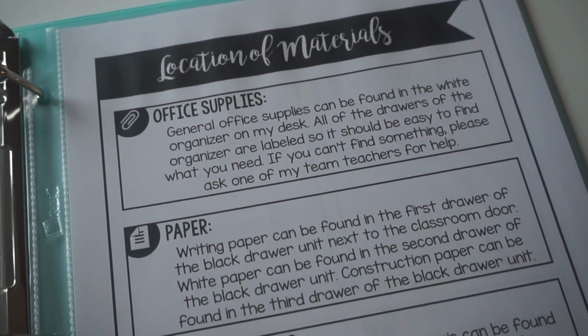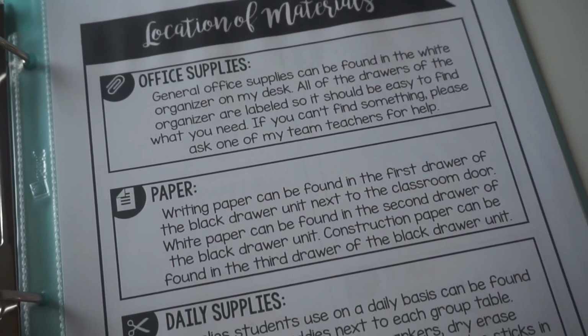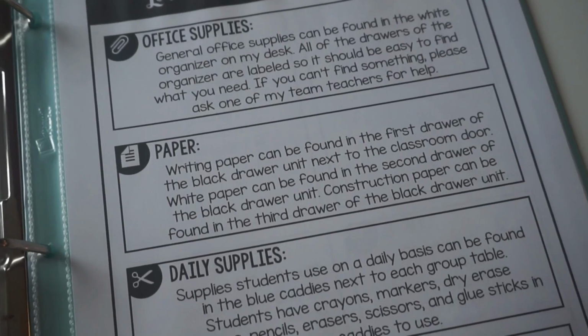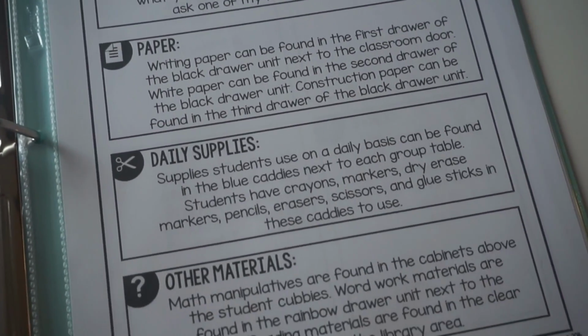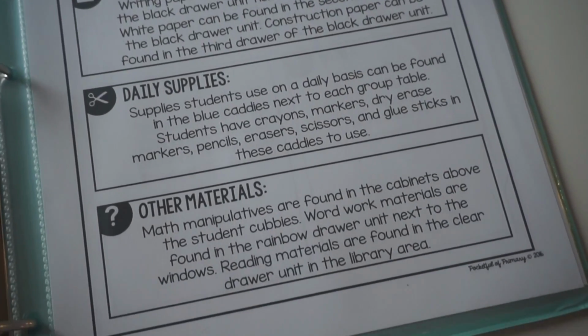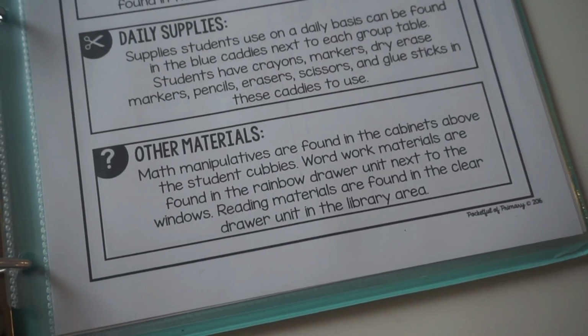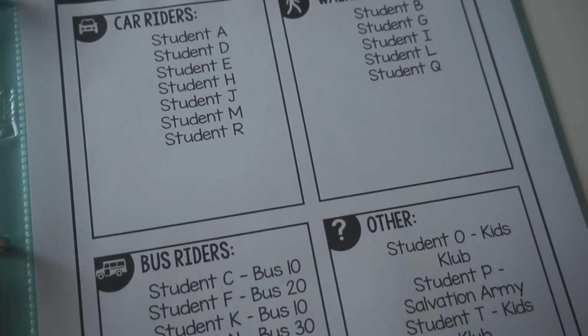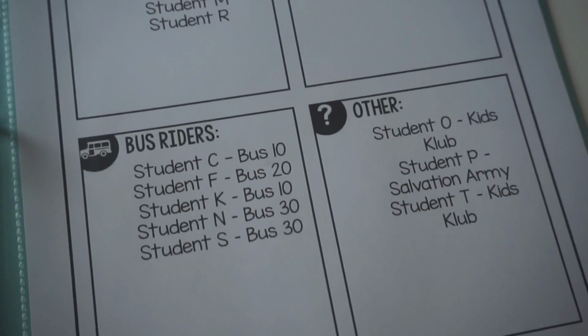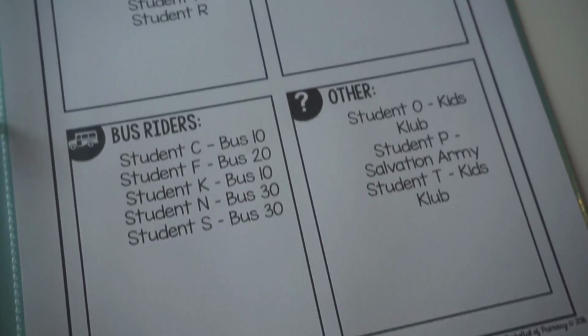So then I do have a page where I go over the location of materials in my room in case the substitute needs them. So I do include information about general office supplies, paper, any daily supplies that the students use, and any other materials that they might possibly need. Then I do include student dismissal lists, so that way in case any students forget how they go home or the substitute isn't sure, they're able to verify it on here.